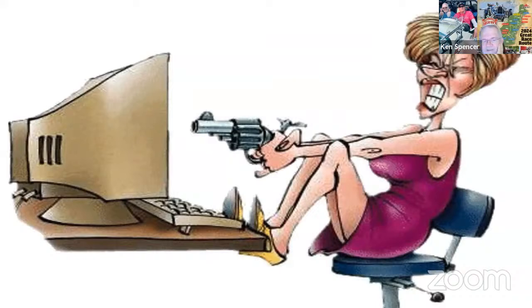So mail, love it or shoot the computer. We're going to try to make mail a little more manageable. And everybody has their own way of dealing with mail.